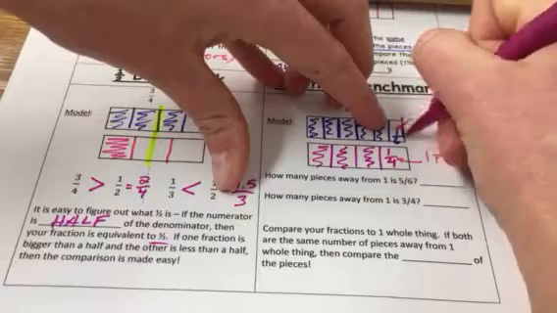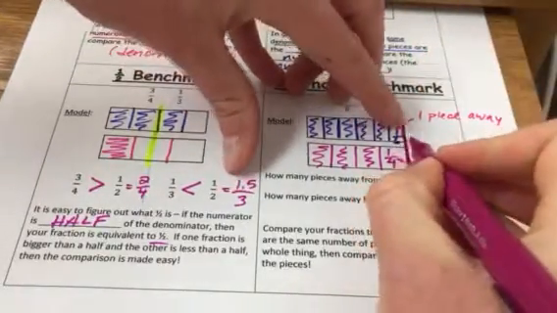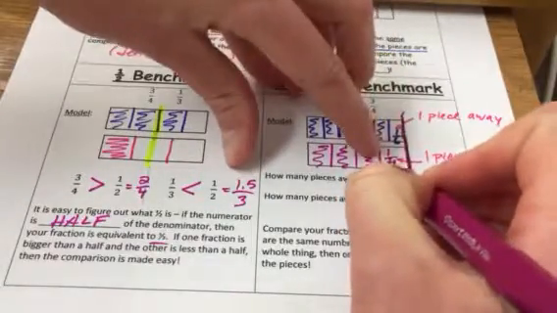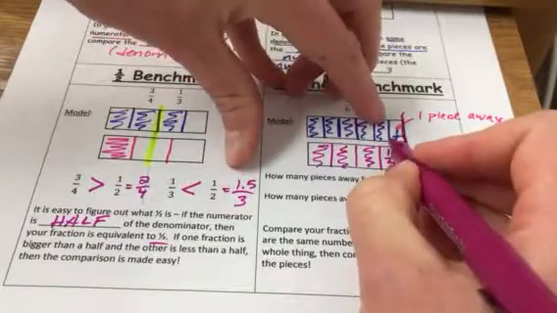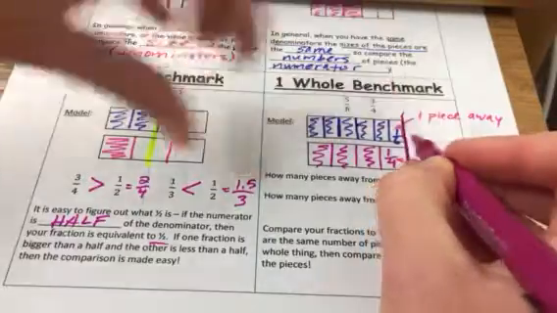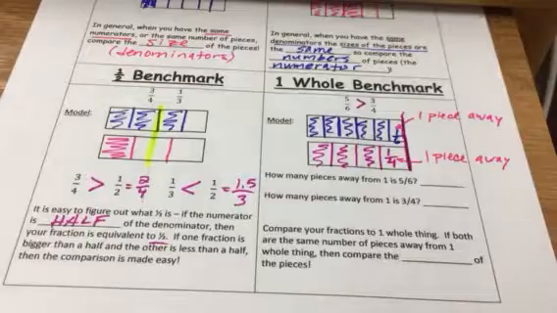And here's my whole mark, right? If I had the whole thing, I'd be at this finish line right here. This is so much closer to that finish line, while the 1/4 has a bigger jump because 1/4 is bigger than 1/6. So this 5/6 is closer to 1, which means it is bigger. So my 5/6 is greater than the 3 quarters.